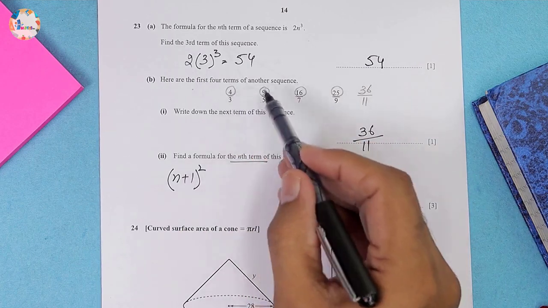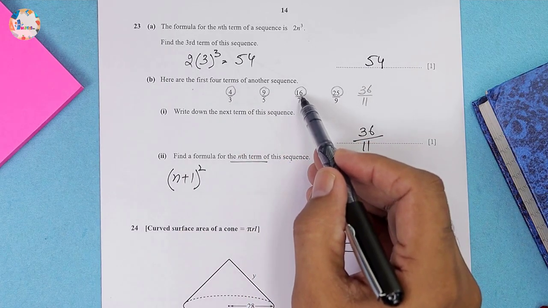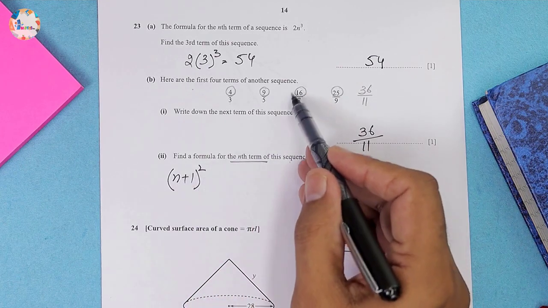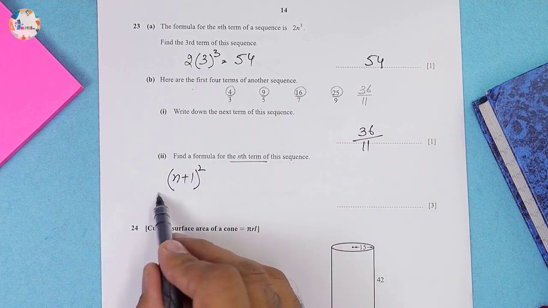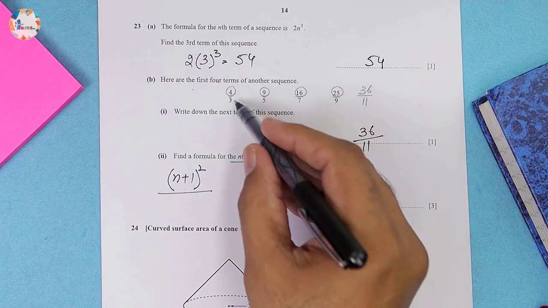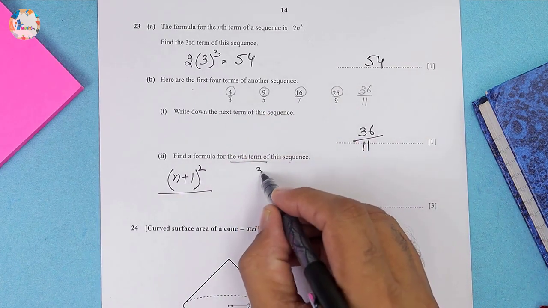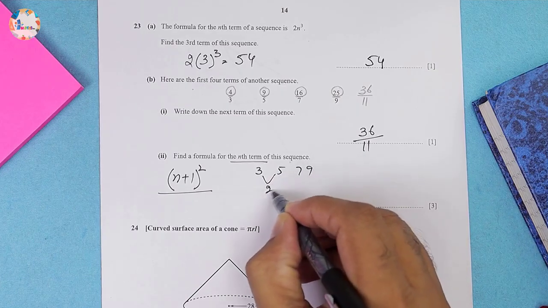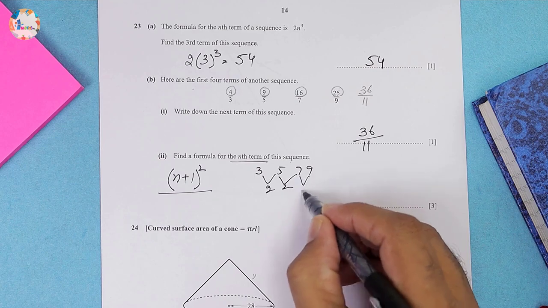If we take the third term, n is equal to 3, 3 plus 1 will be 4, 4 square will be 16. So we are getting this, and the denominator 3, 5, 7, 9 we can check. The difference is 2, adding 2, plus 2, right?